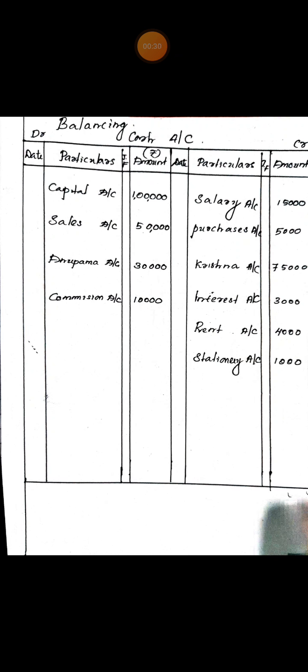If the total of the credit side is more than the total of debit side of any account, the difference of amount will be recorded as balance carried down on the debit side, and if the total of the debit side is more than the total of credit side of any account, the difference amount will be recorded as balance carried down on the credit side.